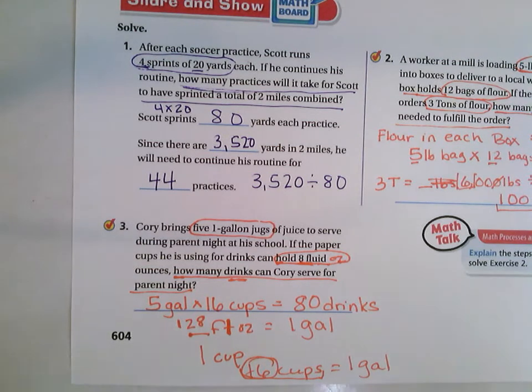All right, so in today's lesson, you're going to be working on a few word problems, and you're going to have to change between some different units to figure out the answer, and make sure that your answers make sense when you're finished, okay?